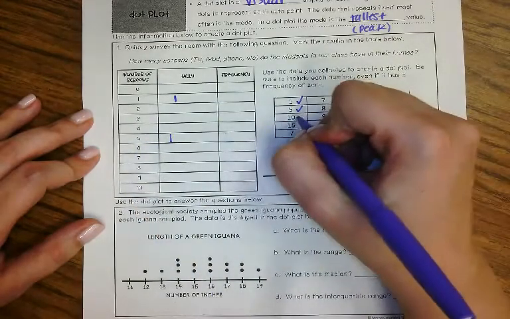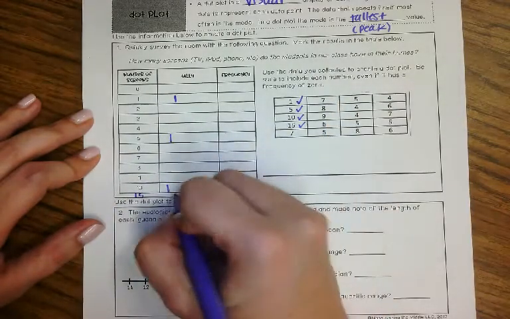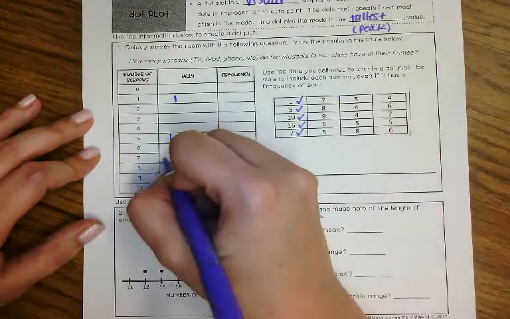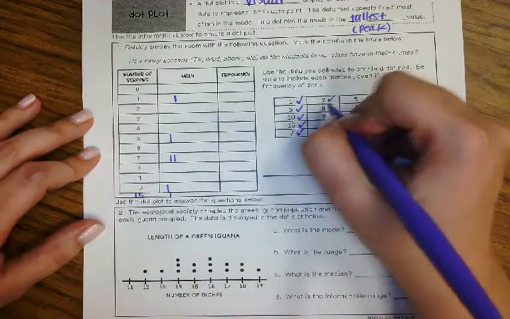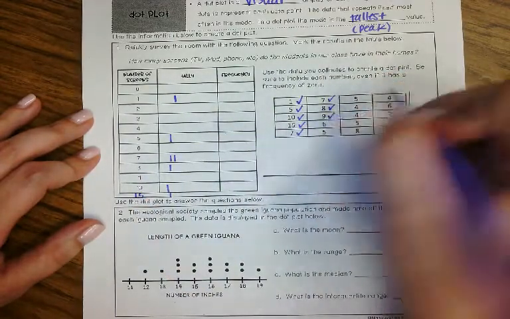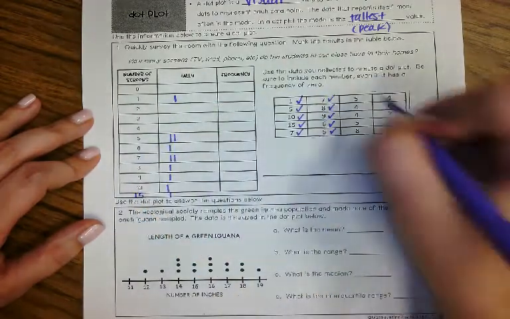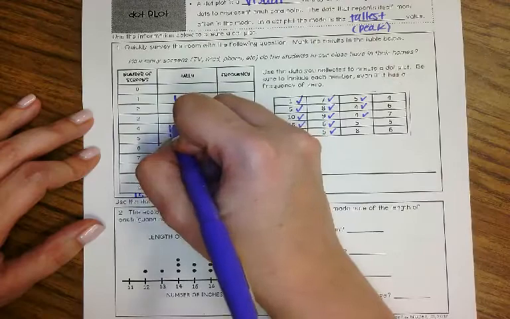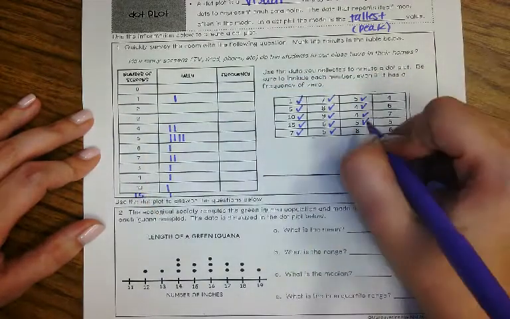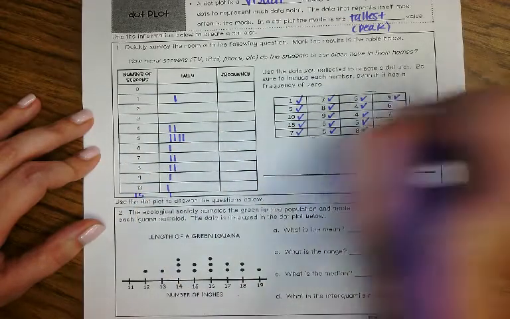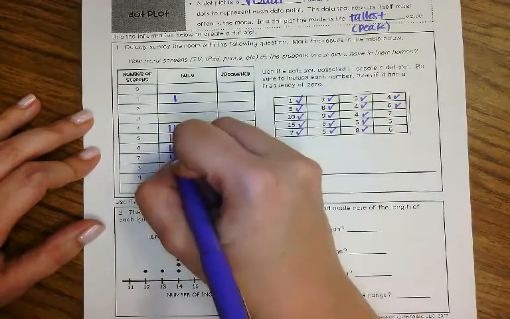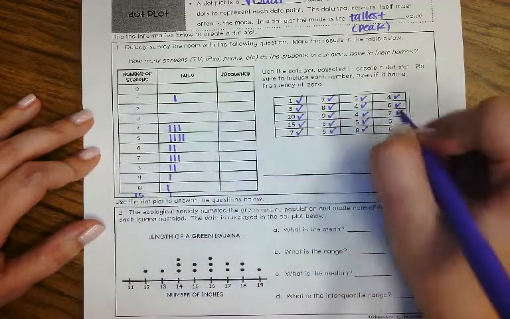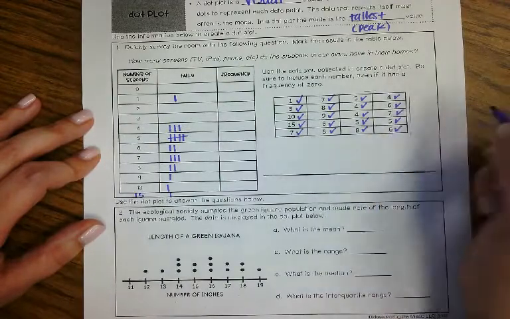Here's a person who said 5, 10, 15 is not on our table, so I'm going to add it. 7, 8, 9, 6, another 5, another 5, 4, another 5, 8, 4, 6, 7, 5, and 6.